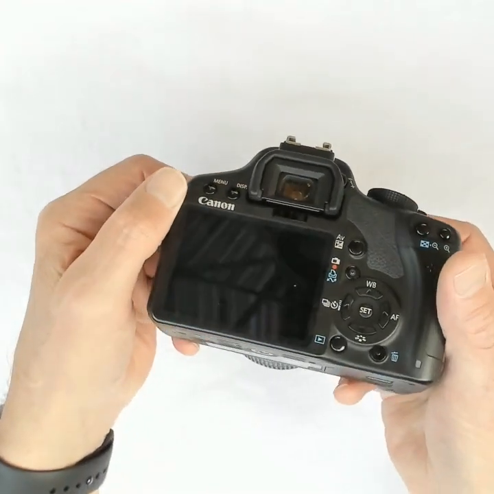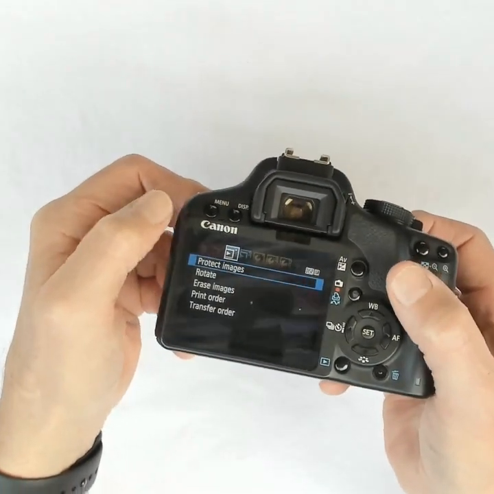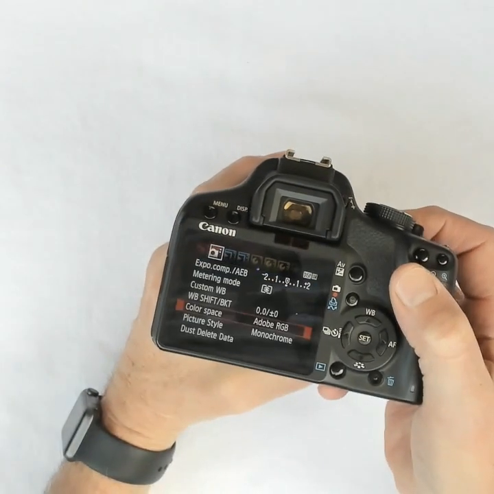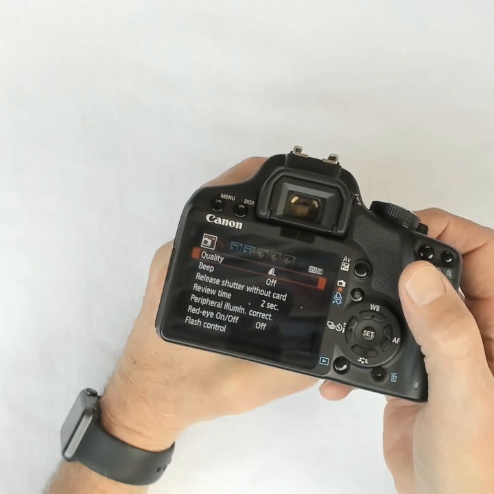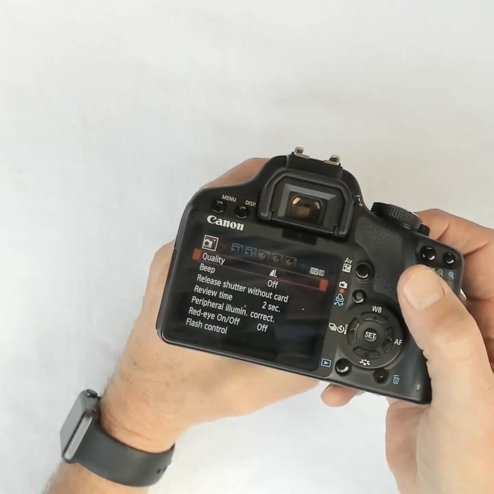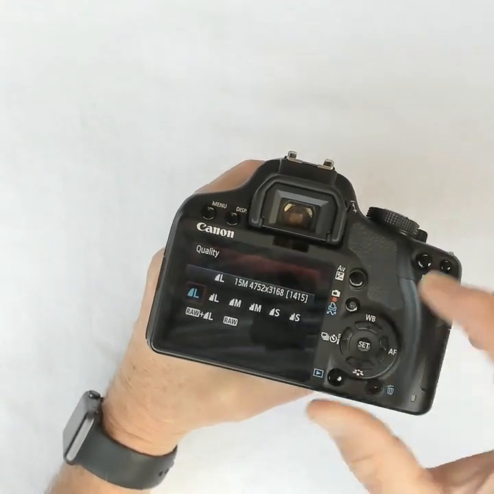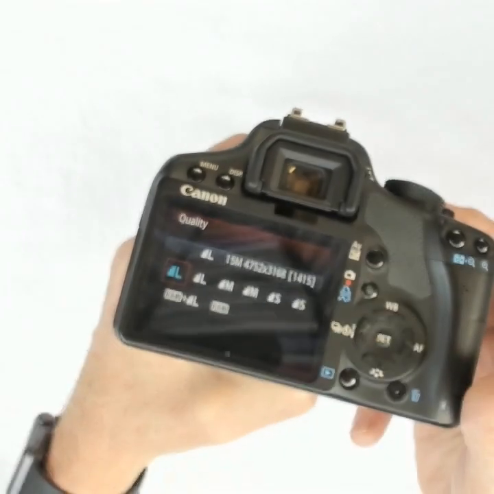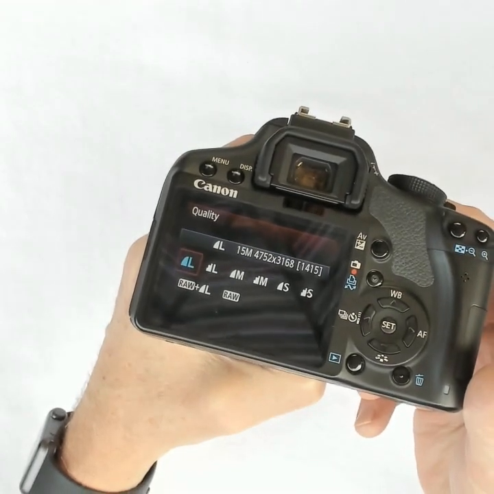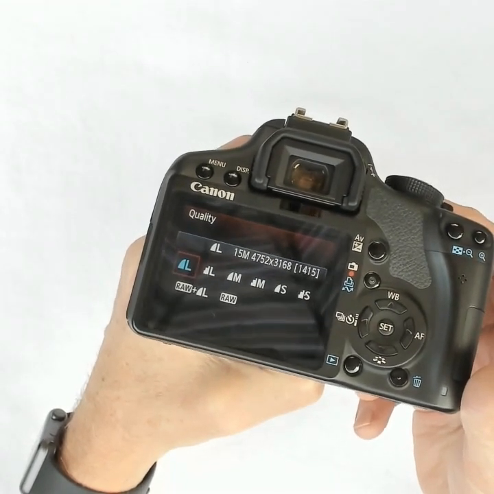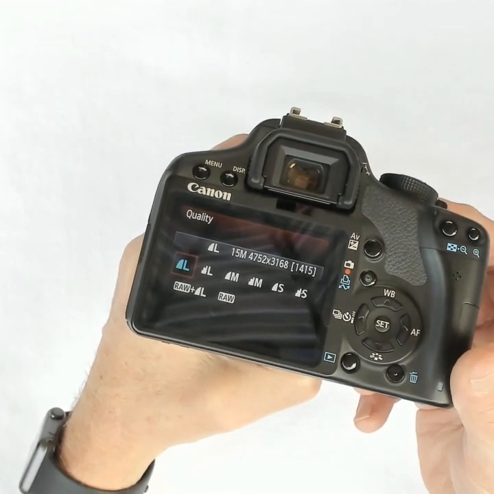More important settings can be gotten to by pressing the menu button. By rotating the control dial, we'll get to our first group, quality settings, which is the type of file and quality of file. I'm going to depress the set button. I want to make sure it's set on L for large. Other settings are smaller files and not appropriate for this course. Raw files are for more advanced courses.